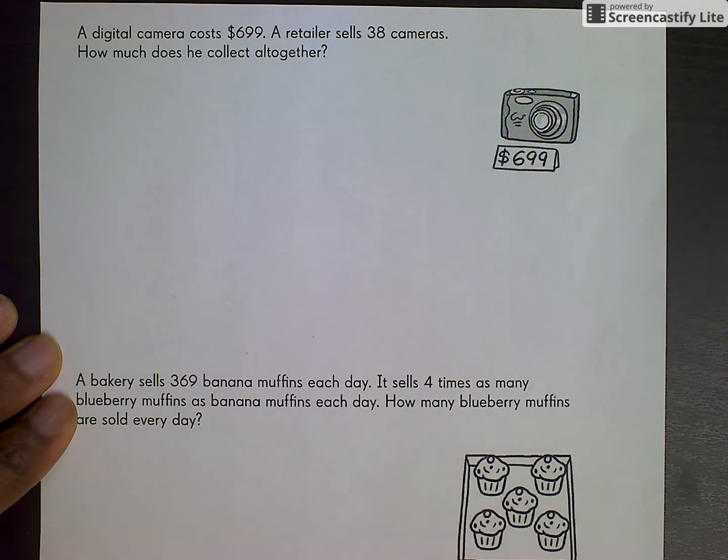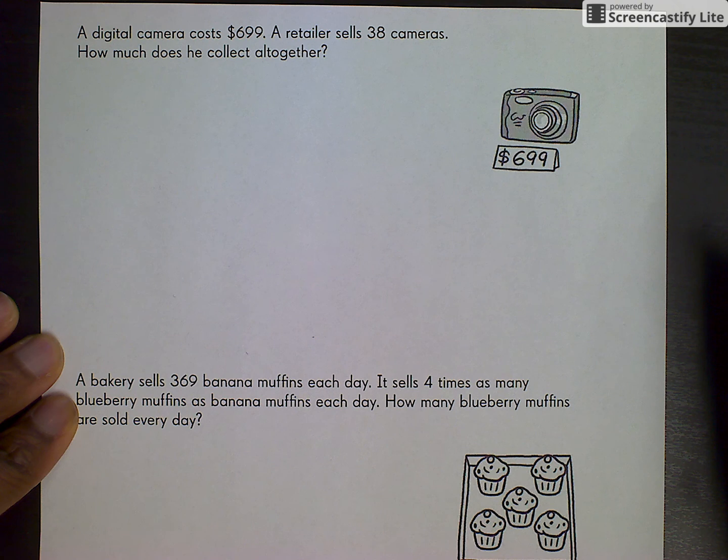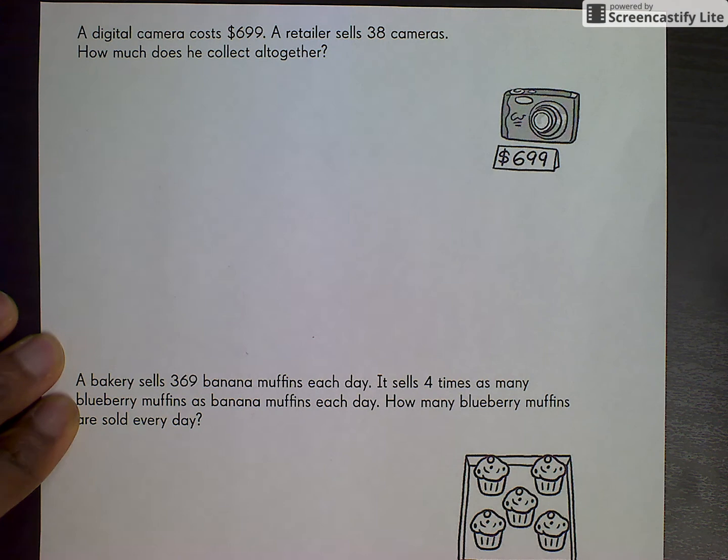This first problem starts off by saying a digital camera costs $699. A retailer sells 38 cameras. How much does he collect altogether? Now, I'm going to solve this using our 6-step framework that we use here in class. The first one is read the entire problem, and the second step is to rewrite the question as a statement, then 3, who or what is the problem about, and then 4, draw your model, and of course 5, solve your equations that you come up with, and lastly, check your answer to make sure that it makes sense. Is it a reasonable answer?